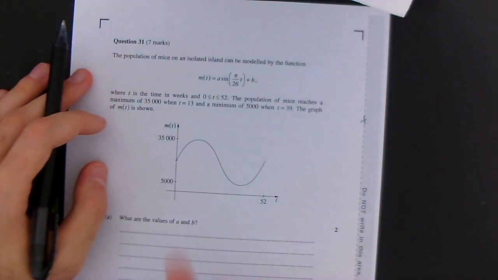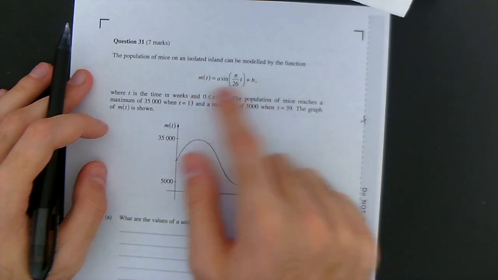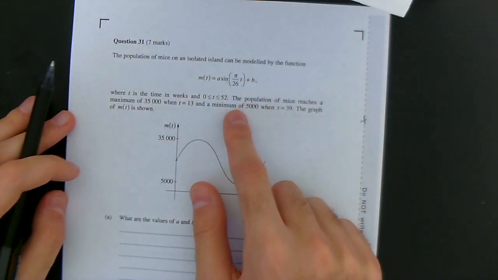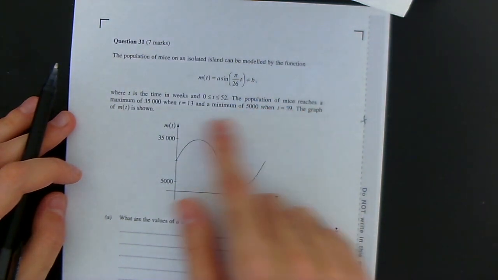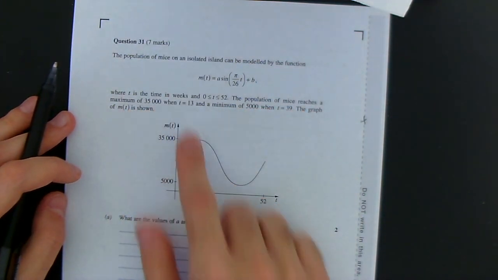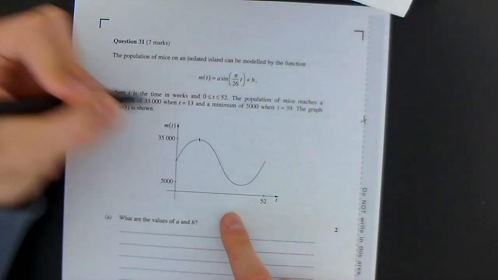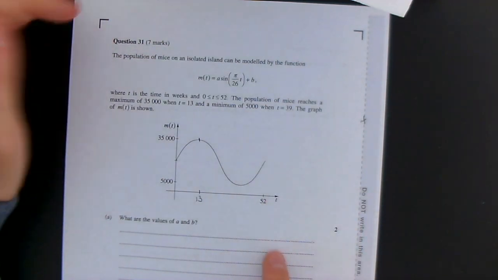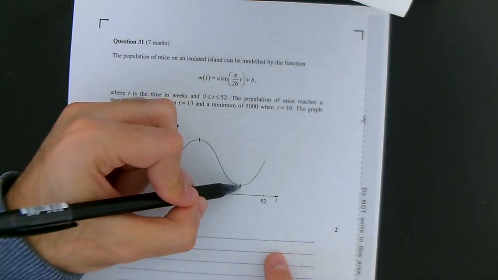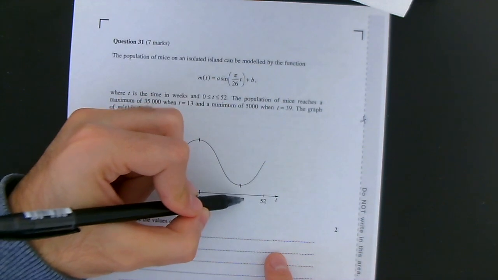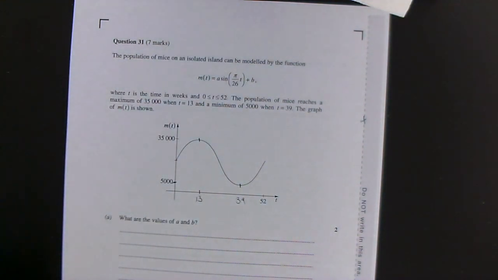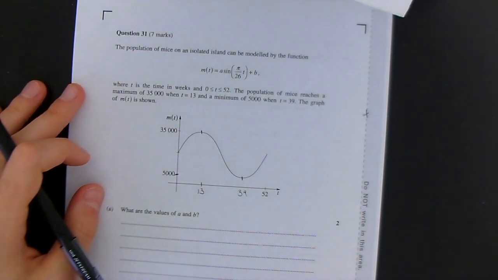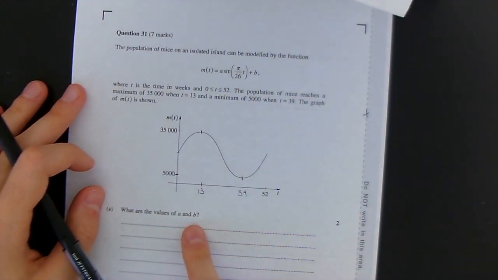So the population of mice on an isolated island can be modeled by this function here, where t is the time in weeks from 0 to 52, and the population of mice reaches a maximum of 35,000 when t equals 13. So that's saying at this point here, that's when t equals 13, and a minimum of 5,000, which was right here, when t equals 39. The graph of M(t) is shown.